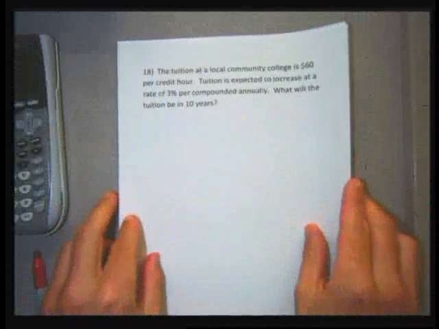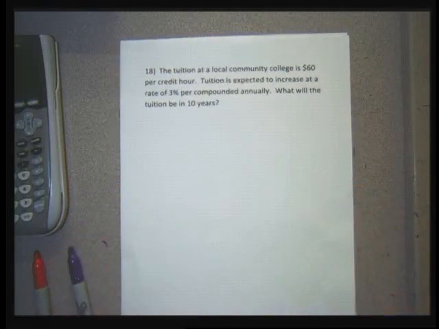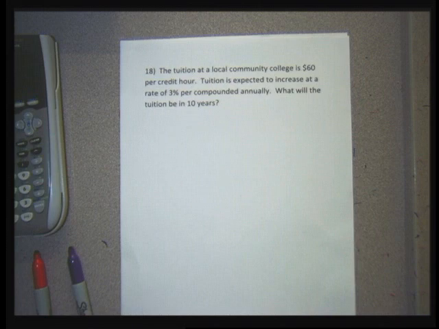Last problem in this section deals with tuition, but it's not any different than finding the value of a house. So I said a local community college has tuition at $60 per credit hour. I think we're more than that now. I want to say that I took classes at GCC when I was in high school. That would make it maybe 1981, and maybe tuition was $5 a credit hour, or $7 a credit hour. I forget exactly what it was.